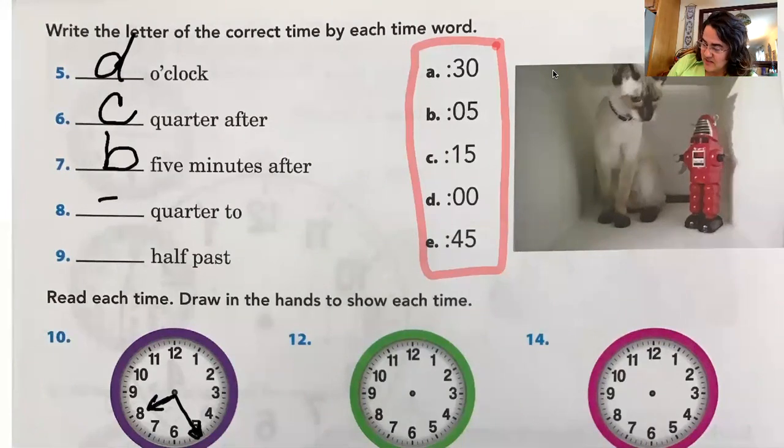Good job, second graders. We know that a quarter of an hour is 15 minutes, and if it hasn't been that time yet, then it's 45 minutes. Okay, half past, a half hour, is 30 minutes. Excellent. Write that in, and we're done with that section. Let's go ahead and scroll down.